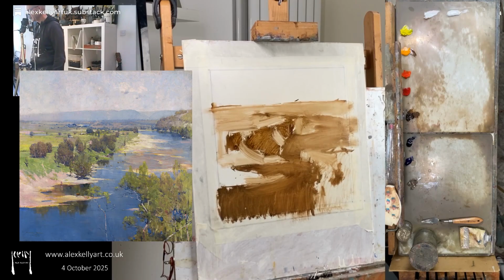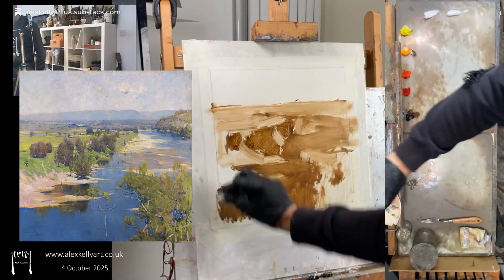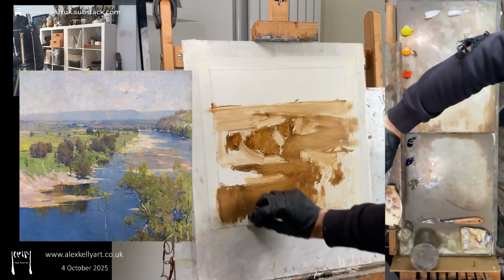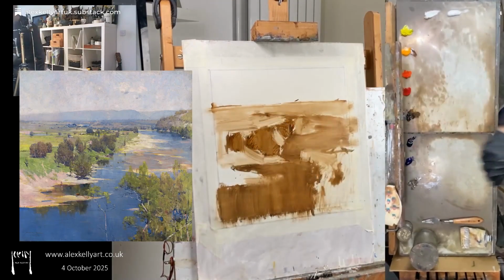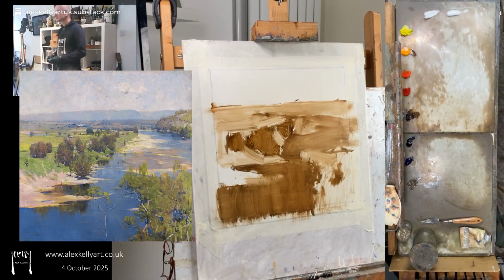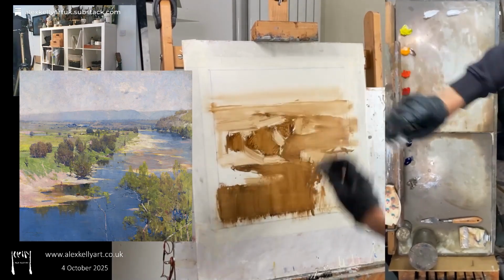So now this is very thin. How can you paint over this quickly? Okay. We'll see, because obviously it's not dry, is it? Because it's on the linen, on the primer. We'll see.